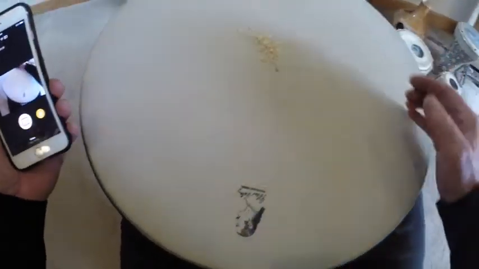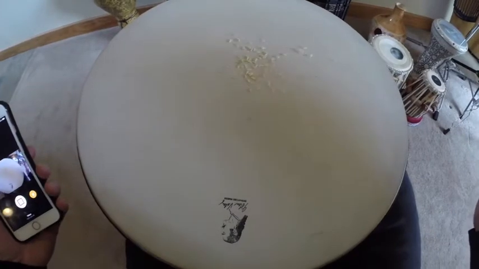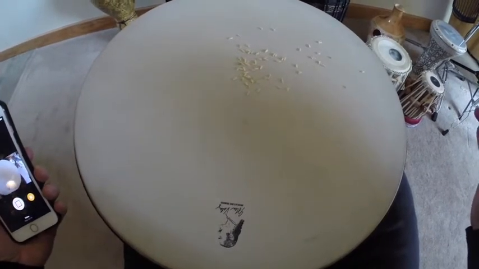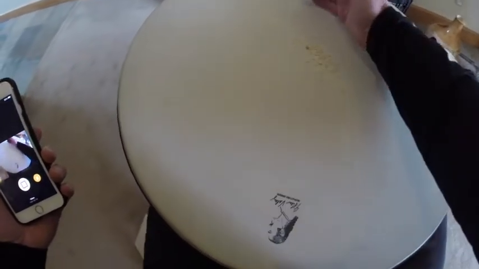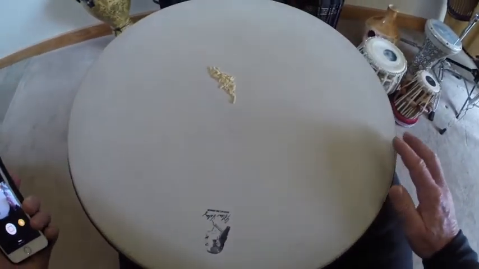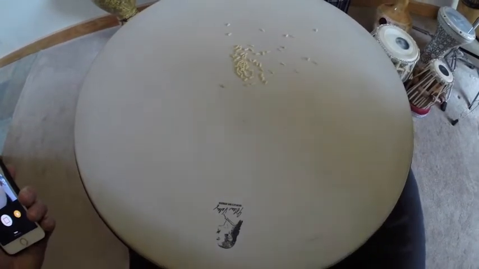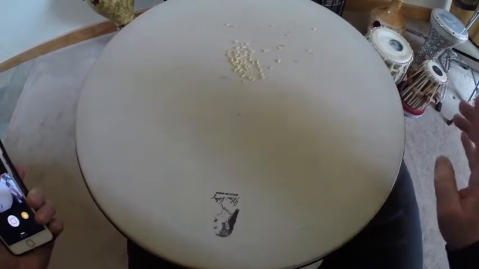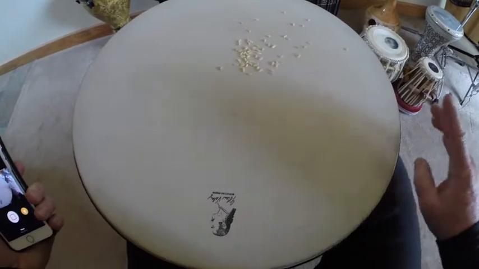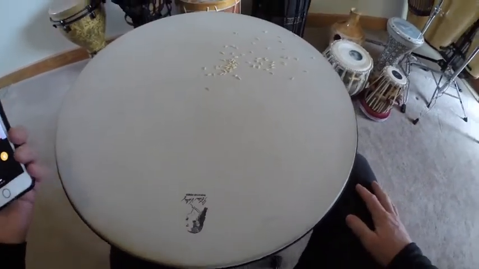And what I want you to notice is the rice doesn't stop bouncing right away. It keeps going. And every time it hits the drum head, it too makes a little bit of a sound. And so we get that buzzing sensation. But the whole point is vibration. Vibration equals sound.